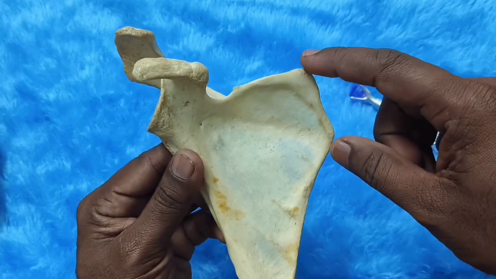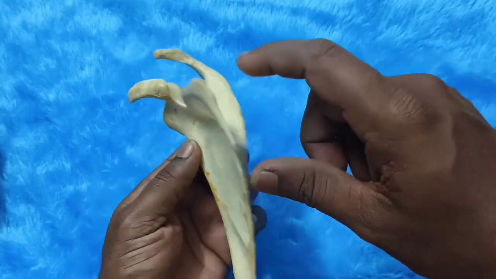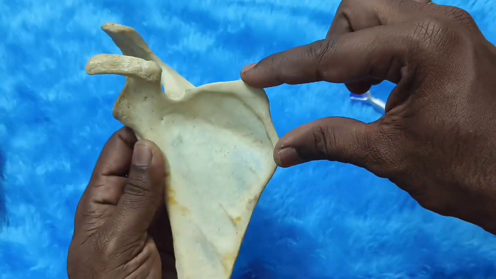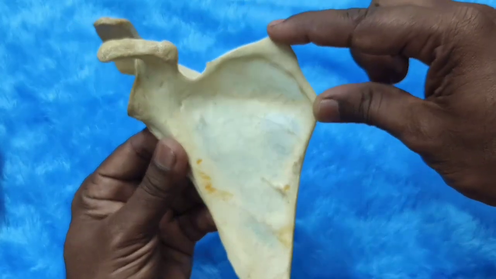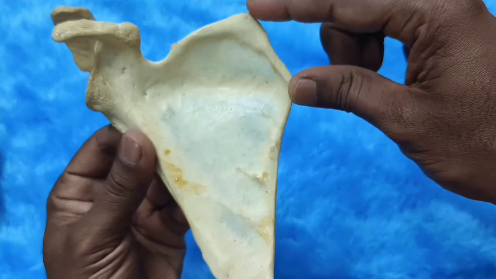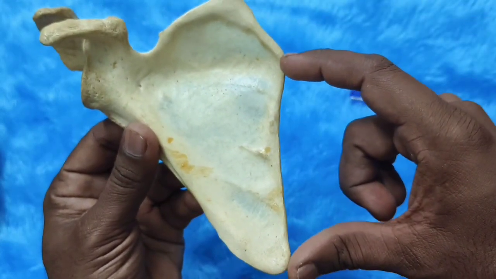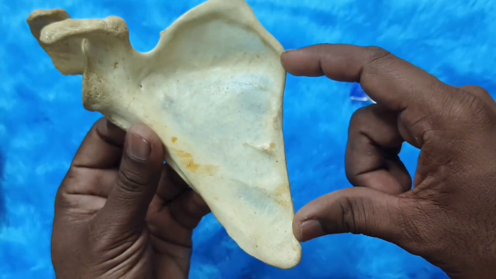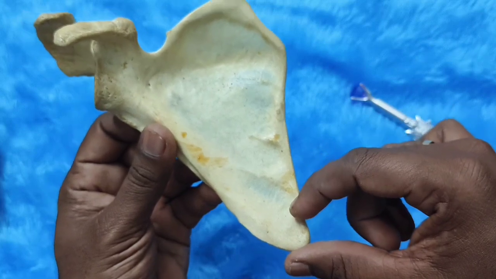In this case, the first digitation is from the superior angle to exactly opposite the spine of the scapula. The second and third digitations extend from the root of the spine to the inferior angle, and the rest of the 5 digitations are attached to the inferior angle.